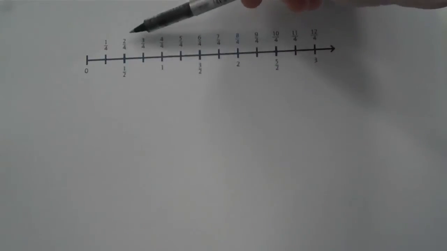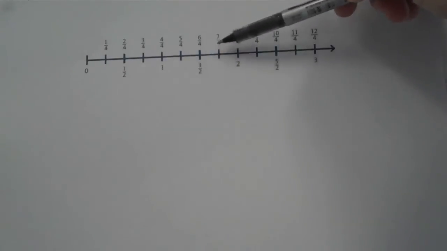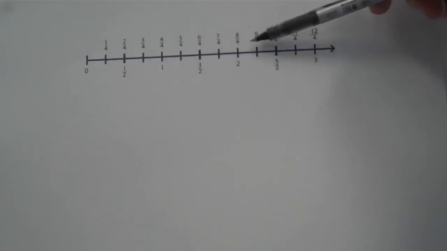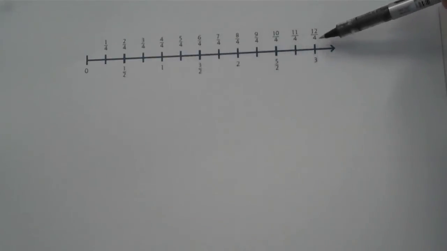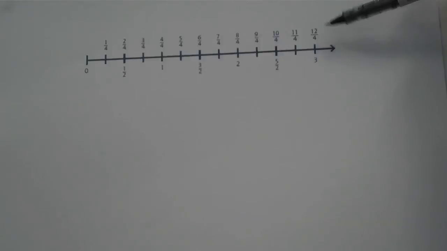1 quarter, 2 quarters, 3 quarters, 4 quarters, the same as a whole. Then there's another 4 markers till we get to 2 wholes, and another 4 markers to get to 3 wholes, because we're showing quarters. Also notice that 2 quarters is the same as 1 half.